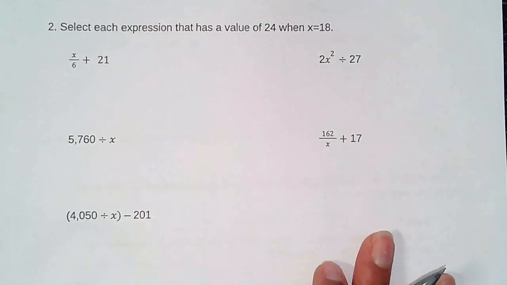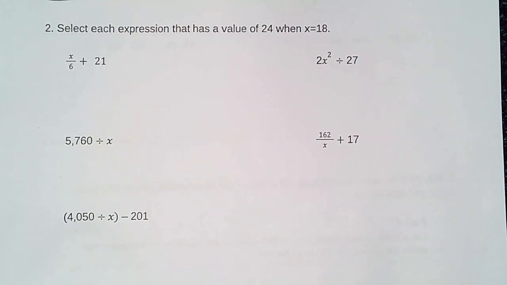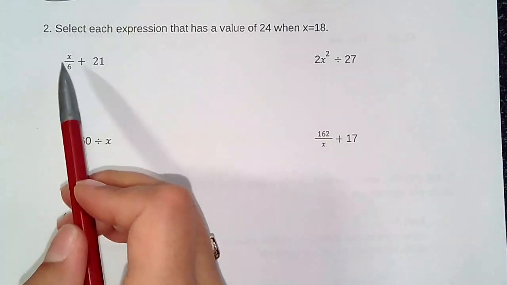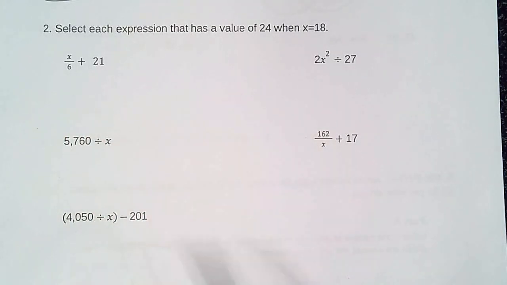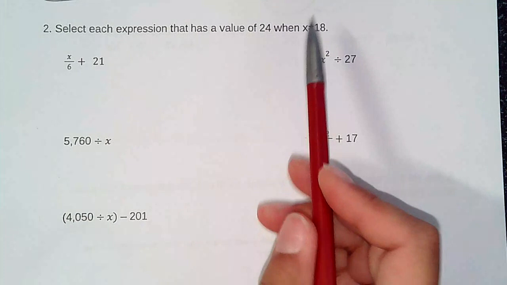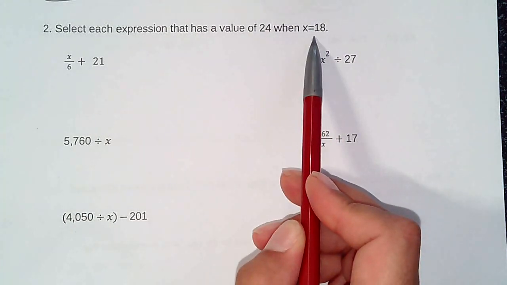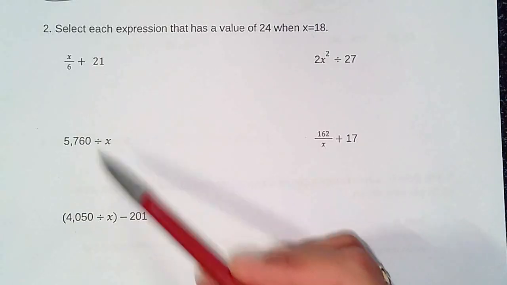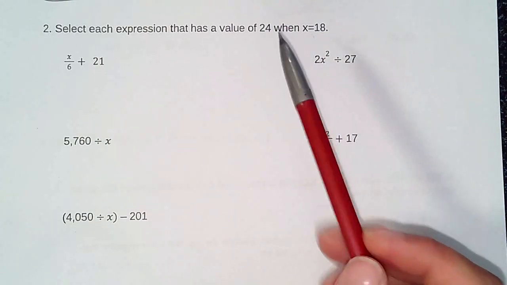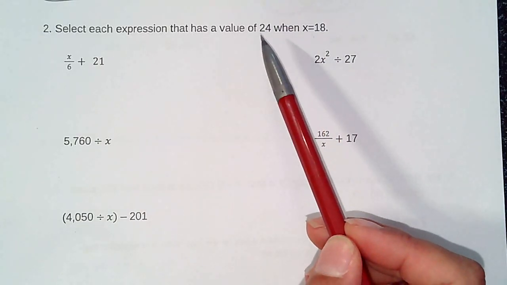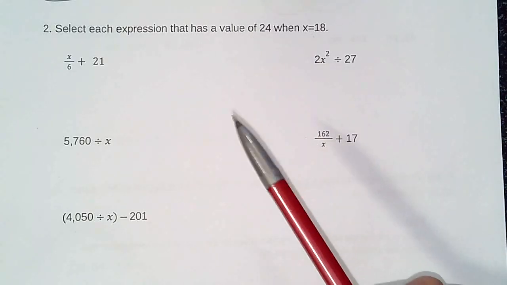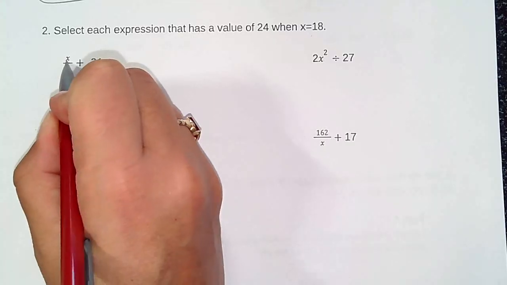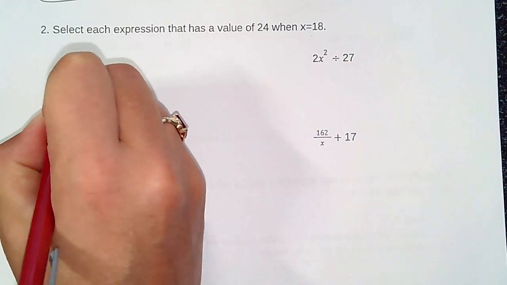Number 2, select each expression that has a value of 24 when x is 18. So for all the x's that I have here, I have to plug in 18. I'm substituting. So I'm going to evaluate, I'm going to solve all of these. And if I get a value of 24, then that's the expression that I want to circle. So instead of x, I'm going to substitute 18.